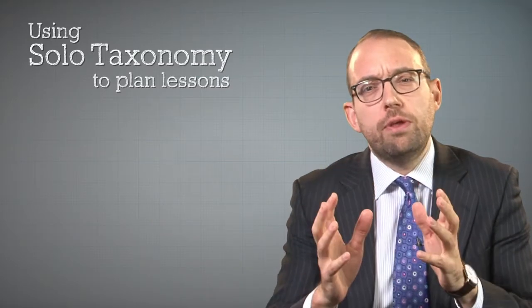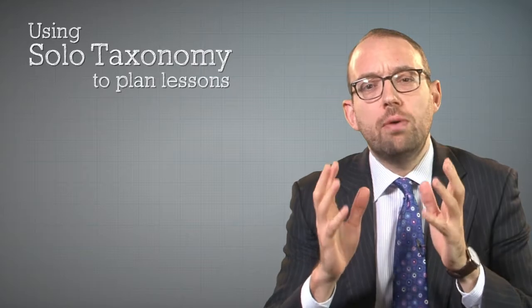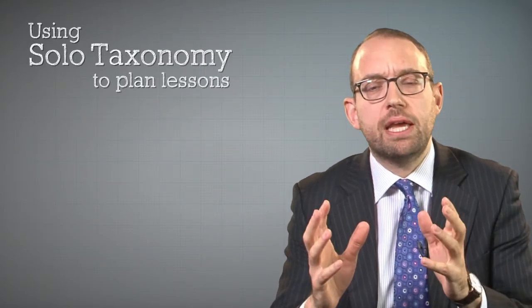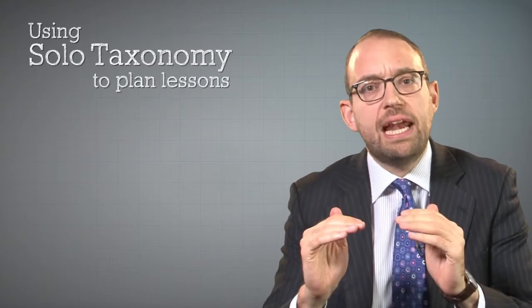Let's imagine we have a science teacher who is planning a new unit of work for their students, and they decide to use Solo Taxonomy to structure this unit. The topic is habitat, and the teacher decides, for their purposes, that they're going to work on the basis students might have no understanding of habitat before they begin. So they begin their lesson planning at the pre-structural phase, the first level of the Solo Taxonomy.